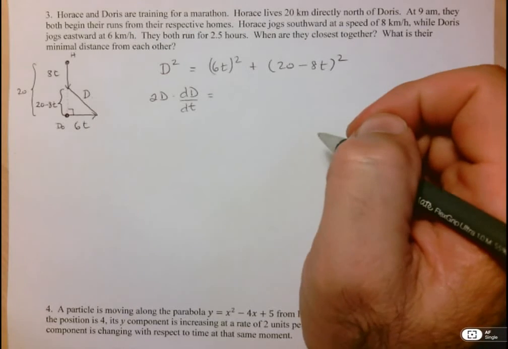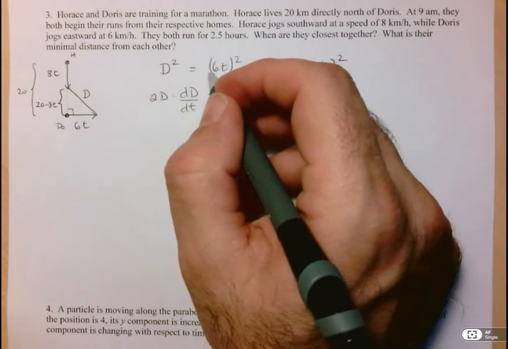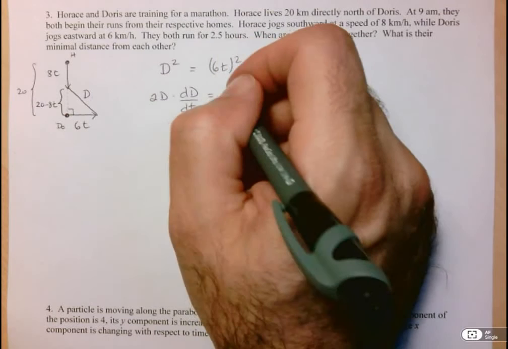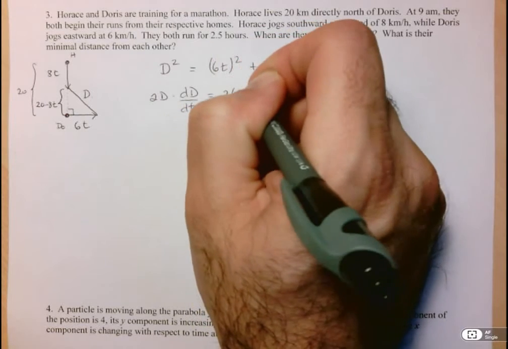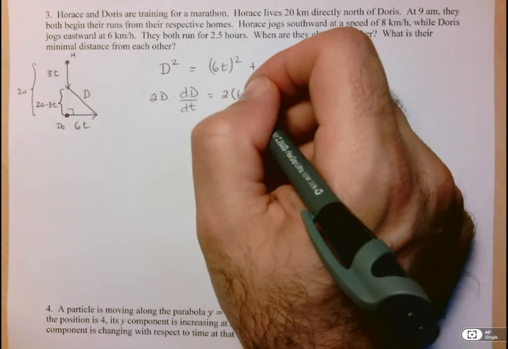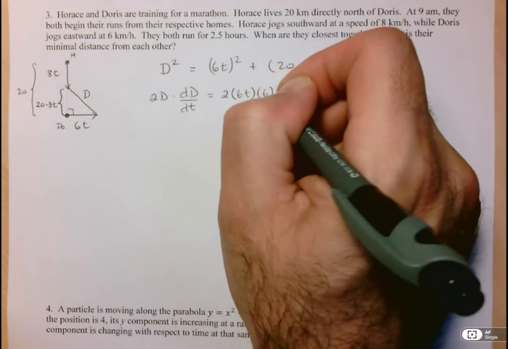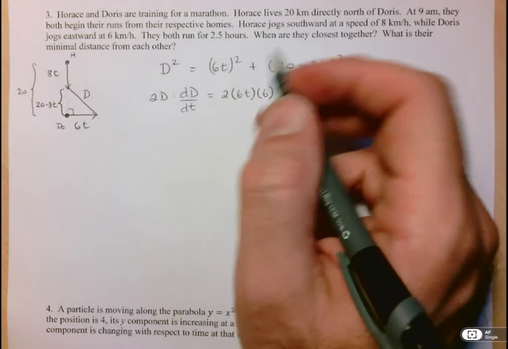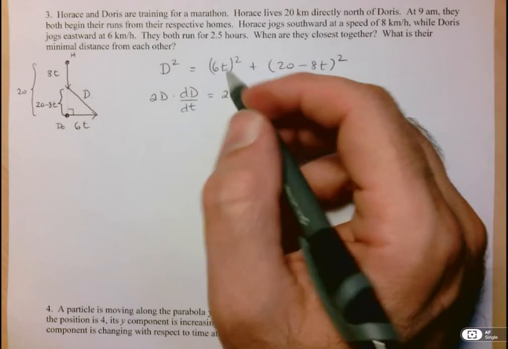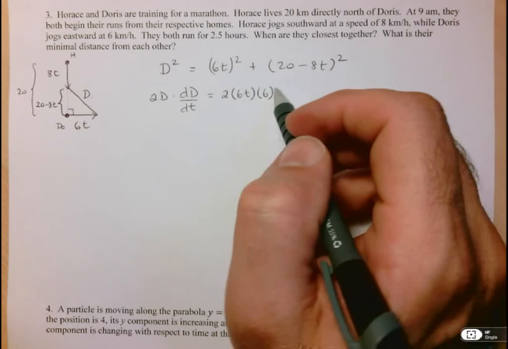Now here, let's take a look. We have a derivative of (6t) squared. So this is 2 times 6t to the exponent 1 times the derivative of 6t, which is 6. So you see how I use the chain rule instead of multiplying it out. In this case here, I don't think I saved too much time, but I might in this one here.